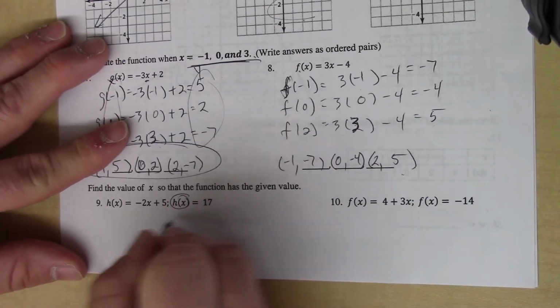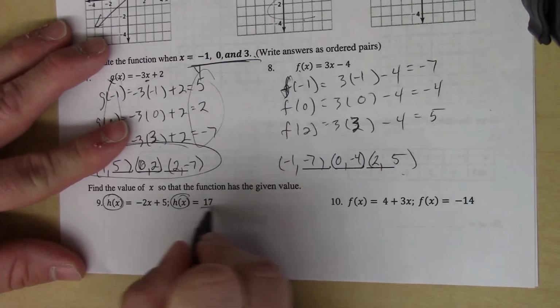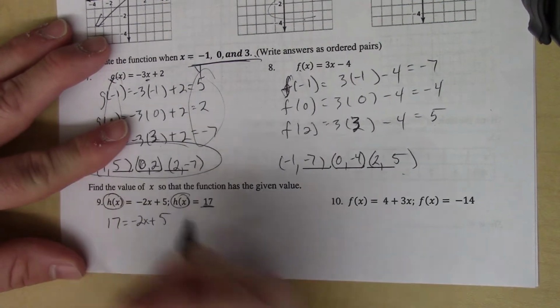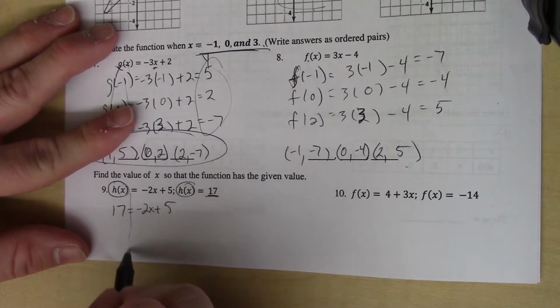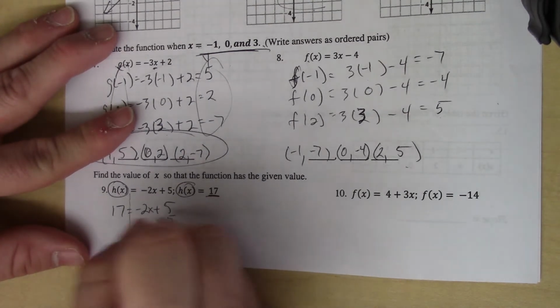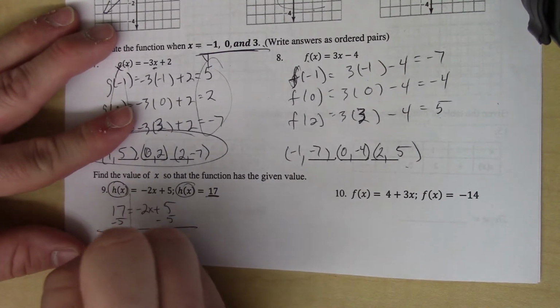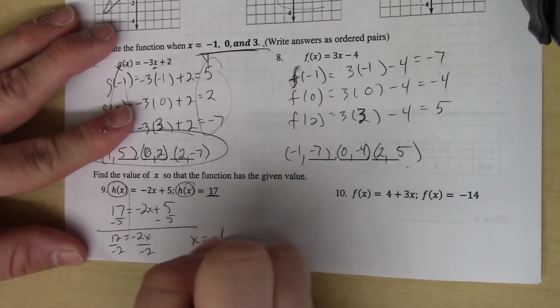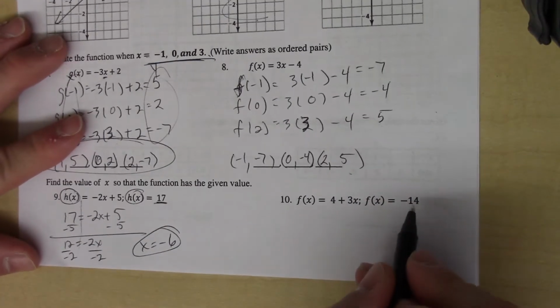Again, this is what h of x equals, right? So we're just going to substitute that 17 right there. And then I think most of you know how to solve this problem. Maybe it helps if I just draw that line there. Oh yeah, I got a minus 5. I get 12 equals negative 2x, and then divide. x equals negative 6.